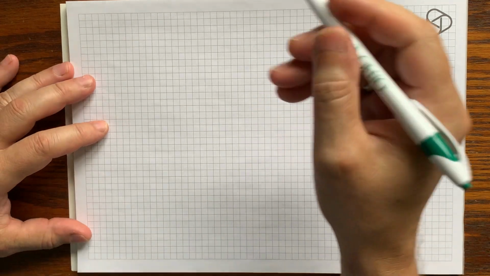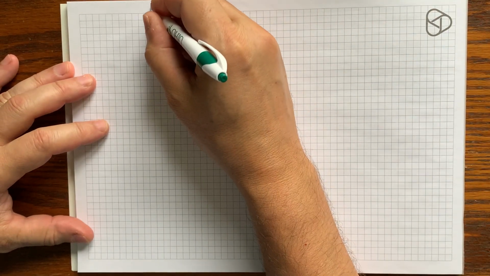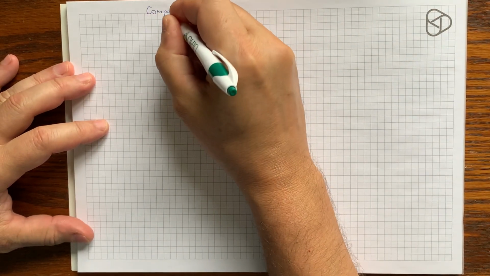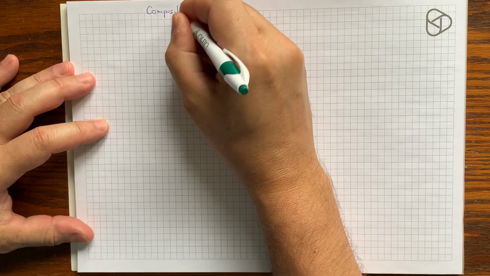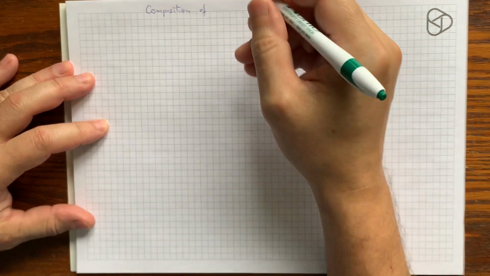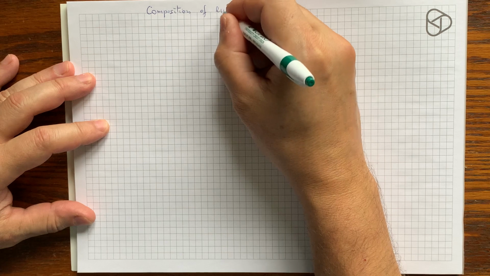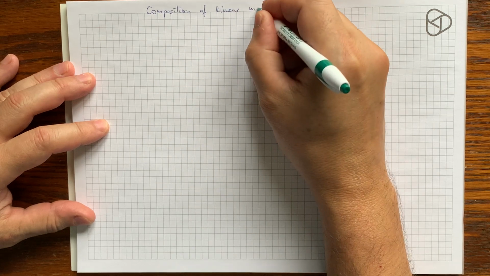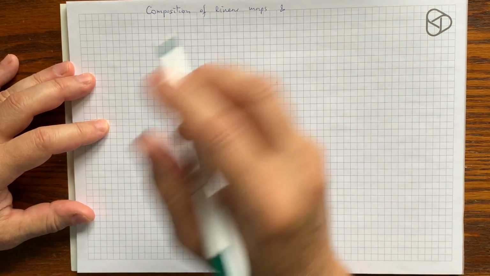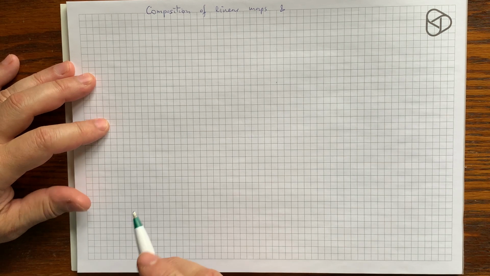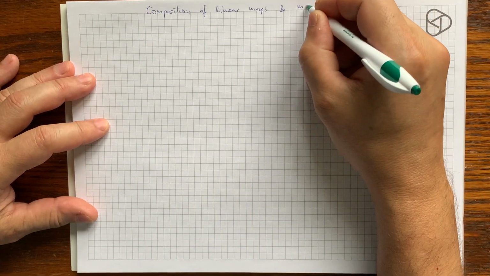Hello, we continue studying operations on linear maps and matrices. So this time we'll look at composition of linear maps and the corresponding effects on matrices, which we call matrix multiplication.